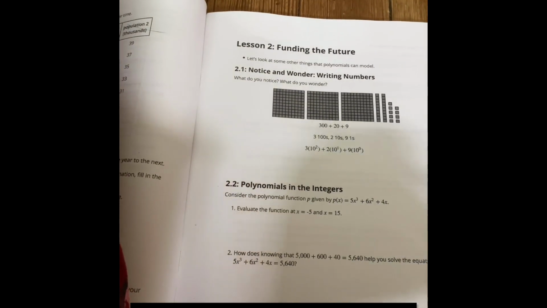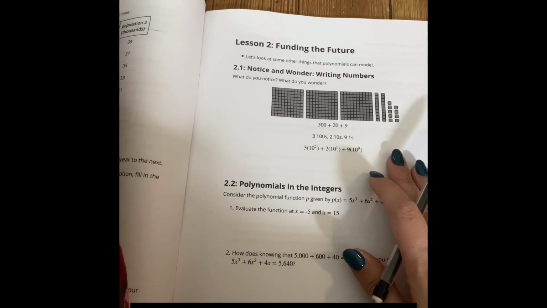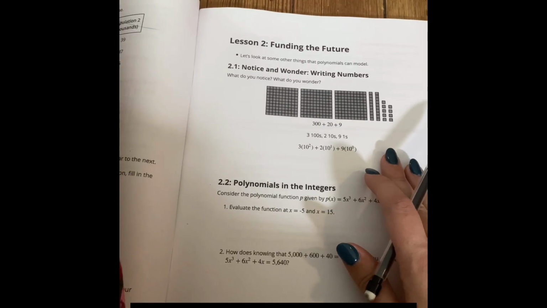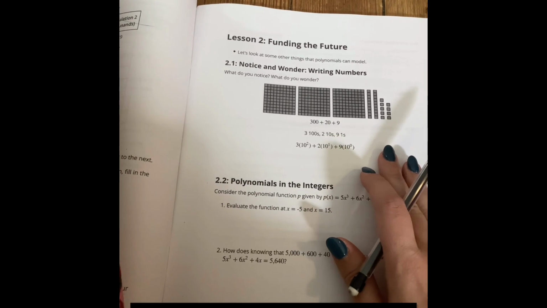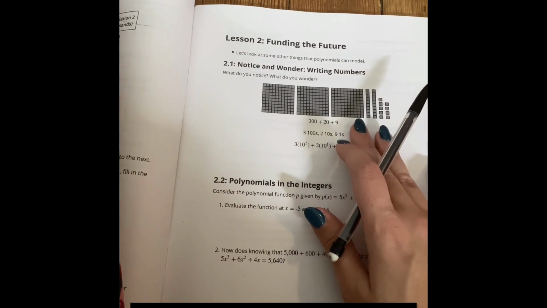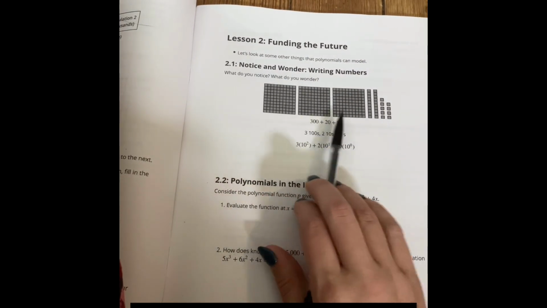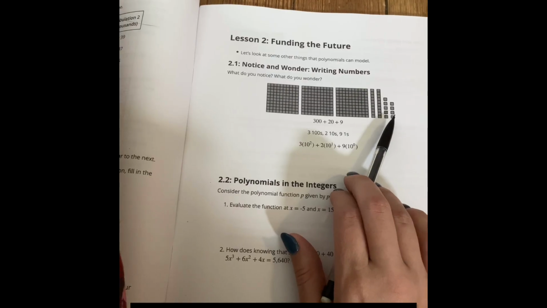This is lesson 2 in IM. For the notice and wonder, anything you say is correct because it's what you notice and what you wonder. If you were to solve these equations, you would get 329 from how many boxes there are total.